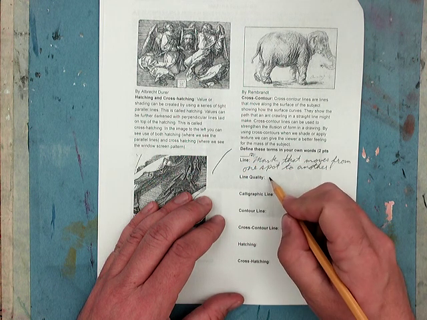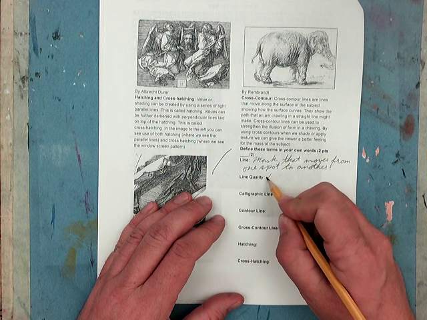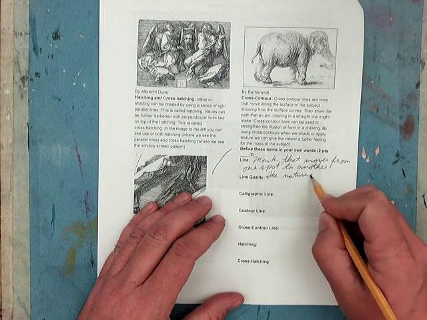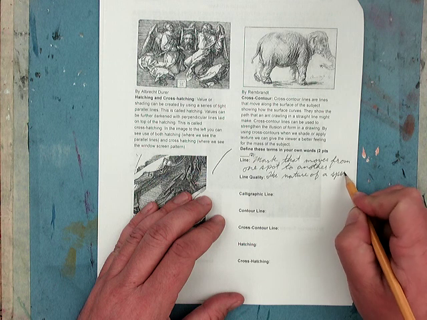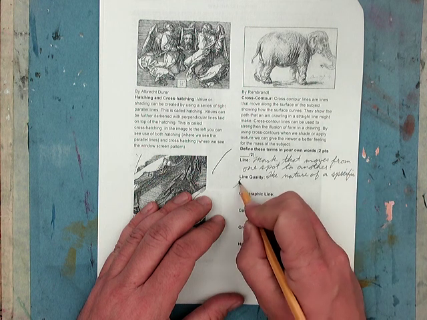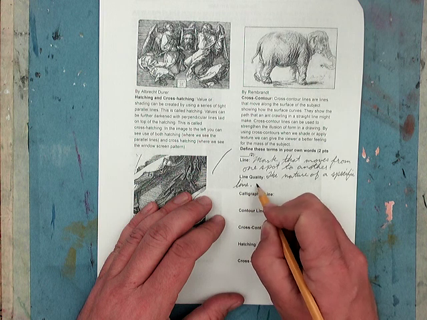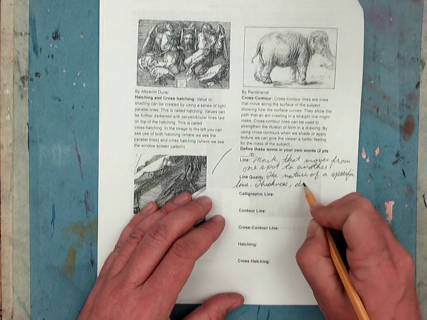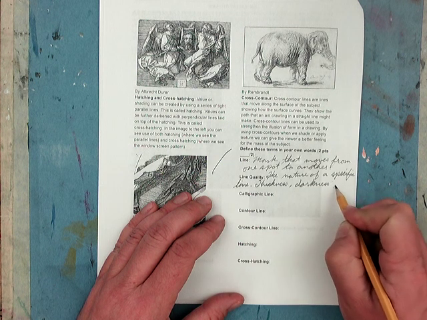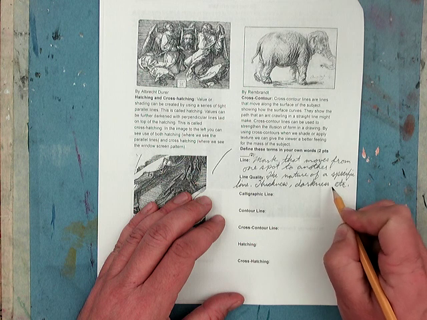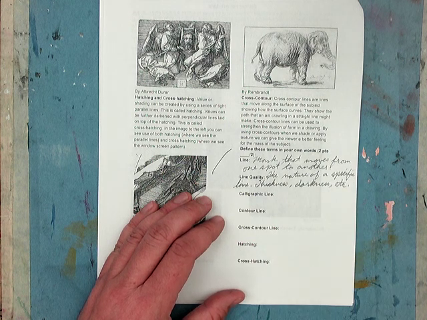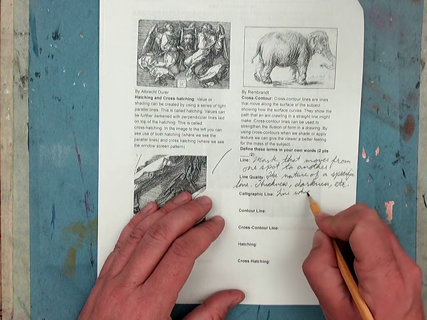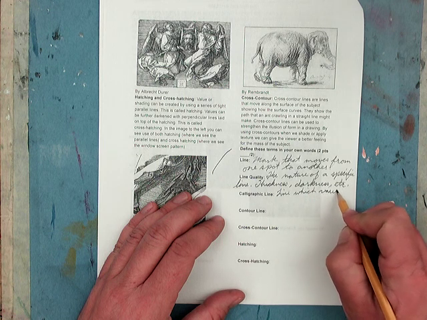Line quality is the nature of a specific line. So that'd be thickness, darkness, etc. That can really be like any adjective that describes a line. A holographic line is a line which varies in thickness throughout the stroke.